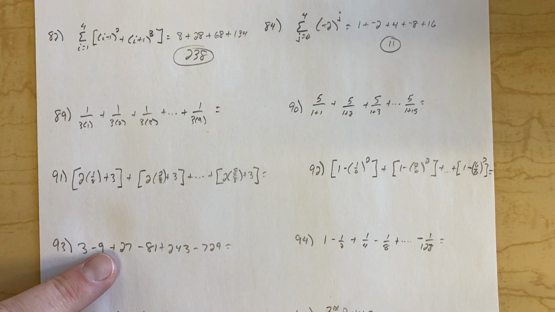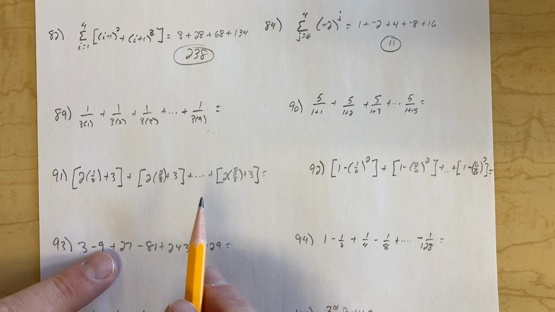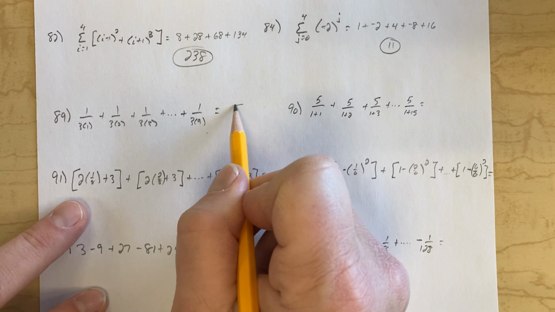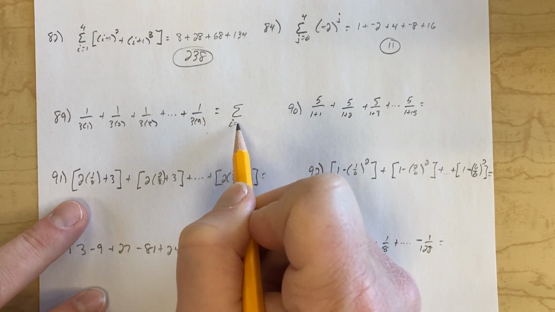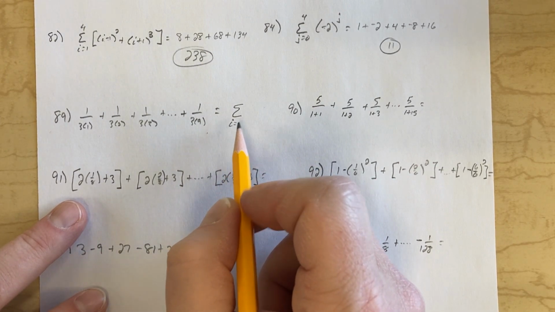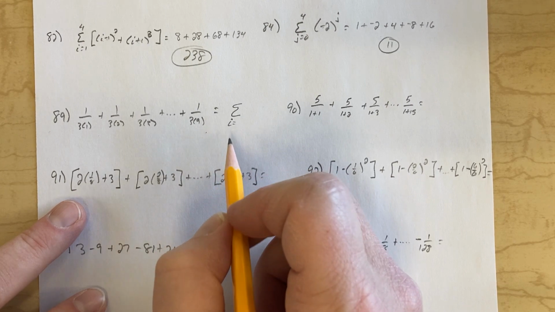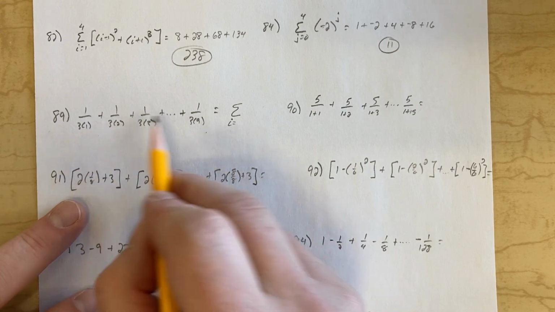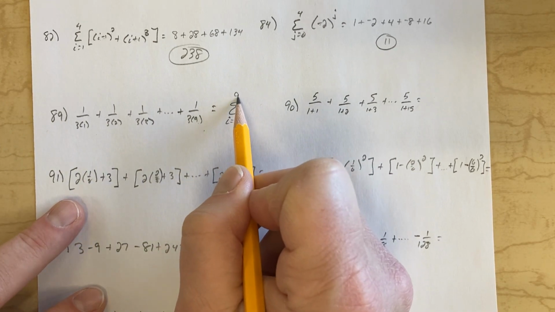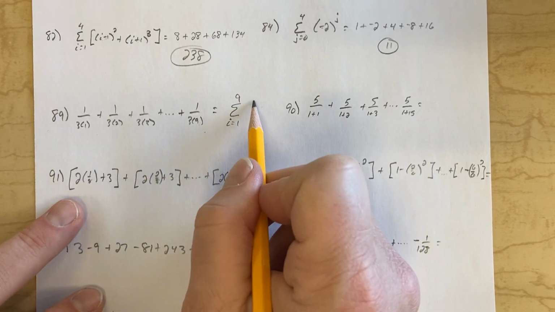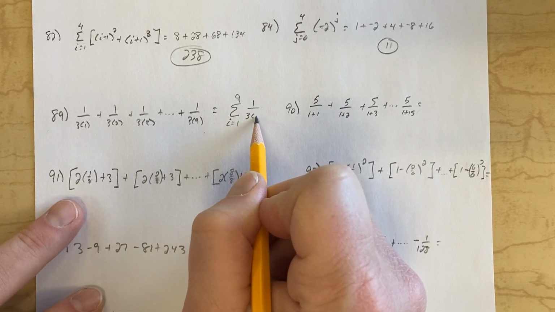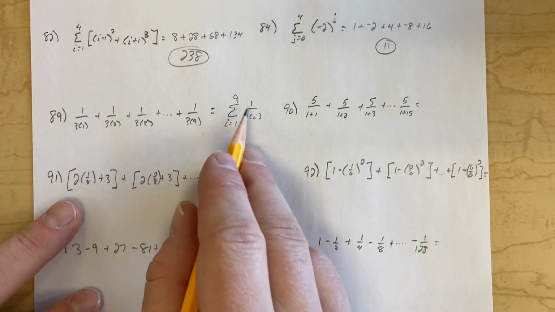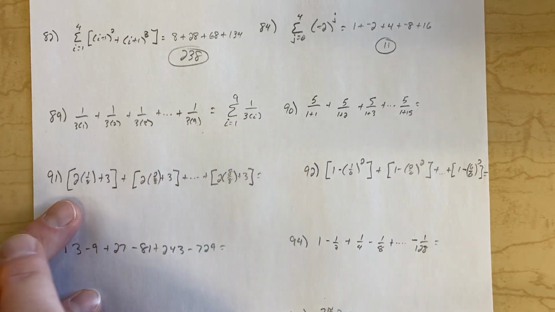All right, 89 wanted us to just write this in terms of a sigma notation. We didn't have to evaluate it, just had to kind of write it. So you can see that we'll use I for us, but you could use J or K or some other variable if you want. Just don't use X, that's not necessarily the place for it. But if we use, say, I, we see that the I is going from 1 to 9. So we're going to go from 1 to 9. And how does this look? Well, it's 1 over 3 times I. That's what each term is doing. The 1 and the 3 are constant. The I is the thing that's changing.